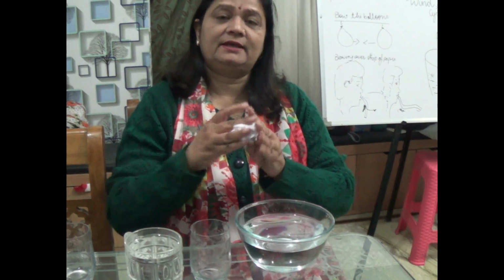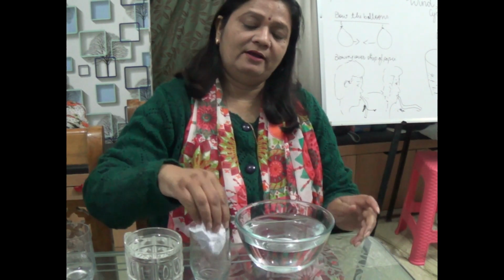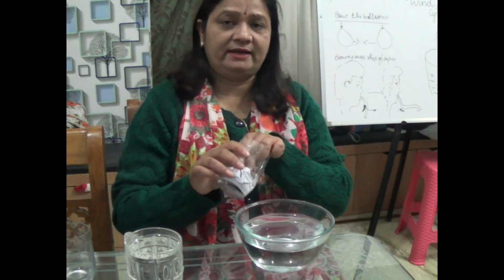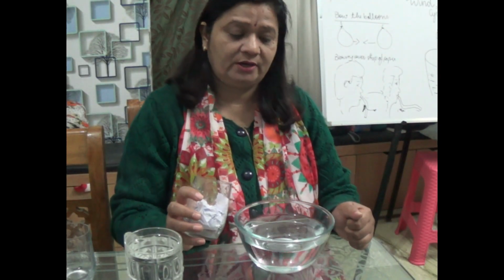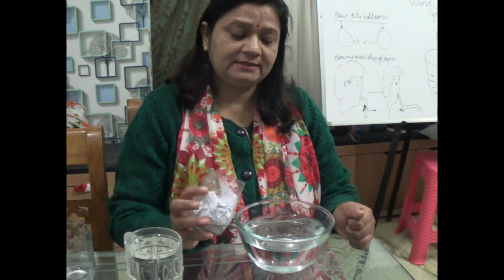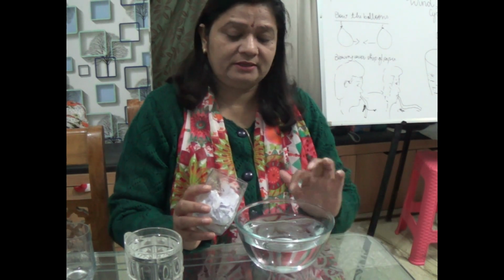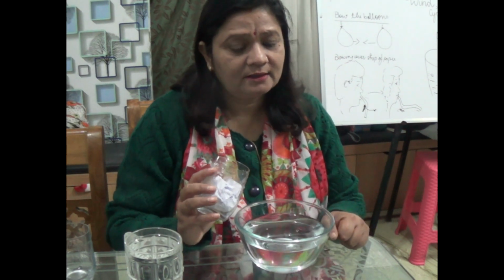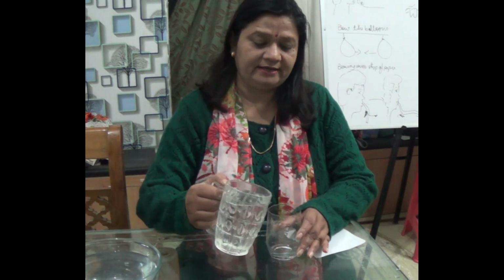So this proves what? That when this paper was inside the glass, there was air inside it which exerted pressure and did not allow the water to enter inside the glass. Now let us see another experiment which shows that air exerts pressure.